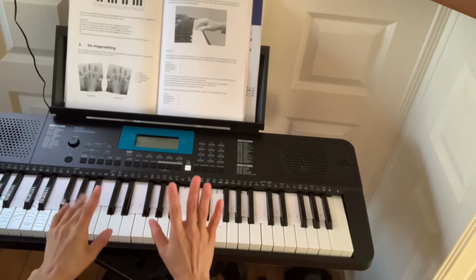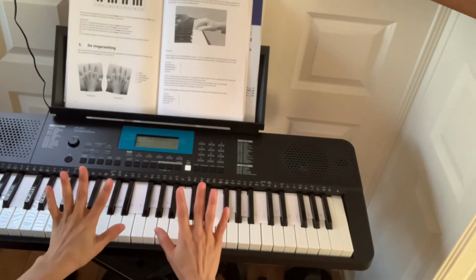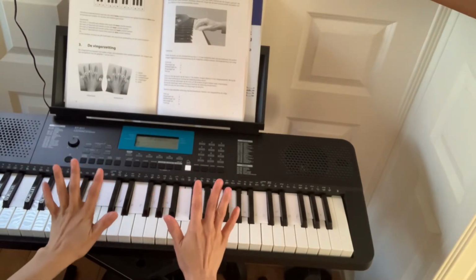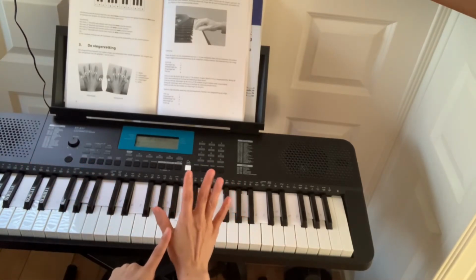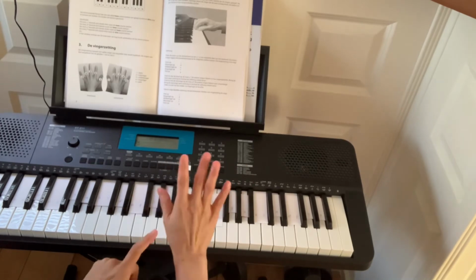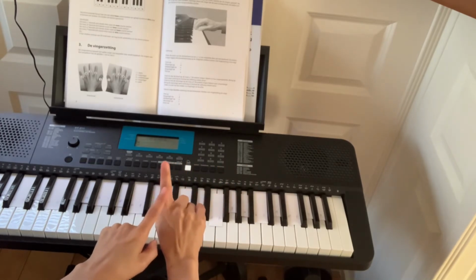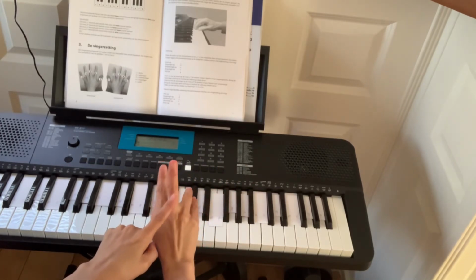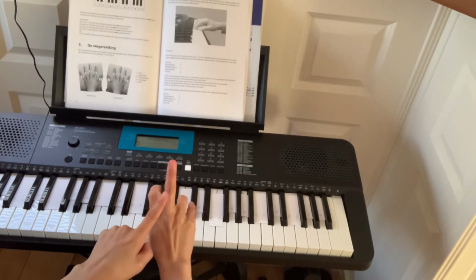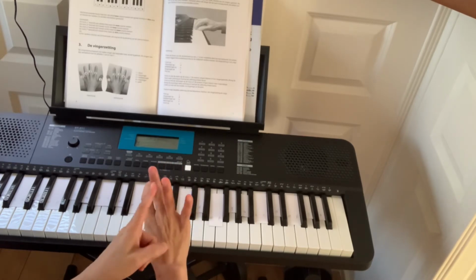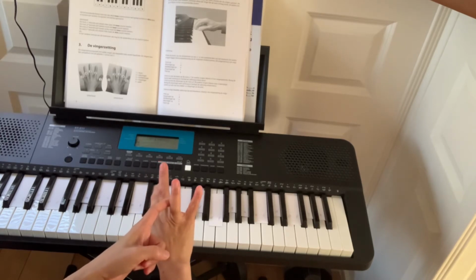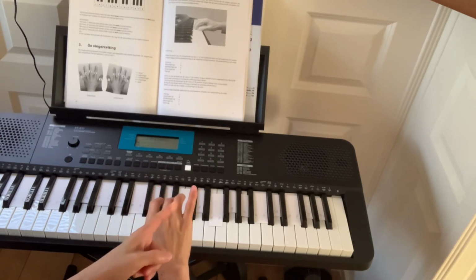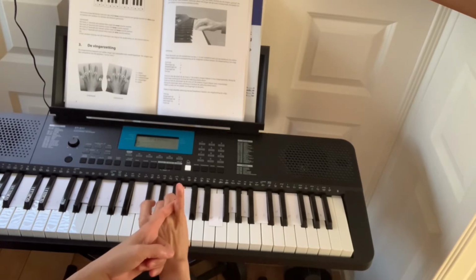First, we have to know the basics. We have to know the functions of our hands. Where is the C? The C is in the thumb, in the right hand. And the wijsvinger is letter D. Middle finger is letter E. And ring finger is letter F. And pink is letter G.